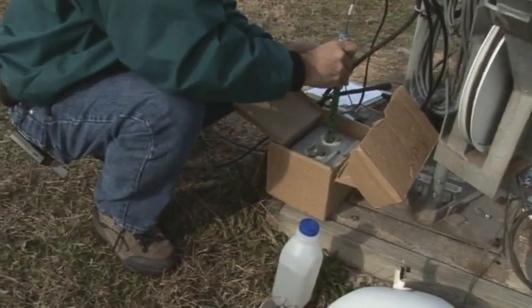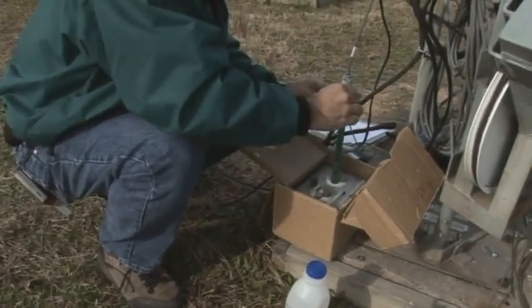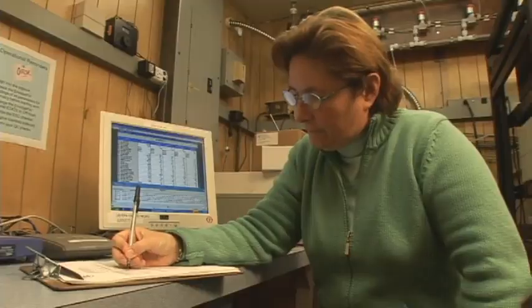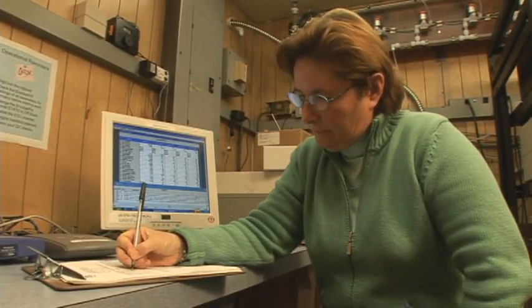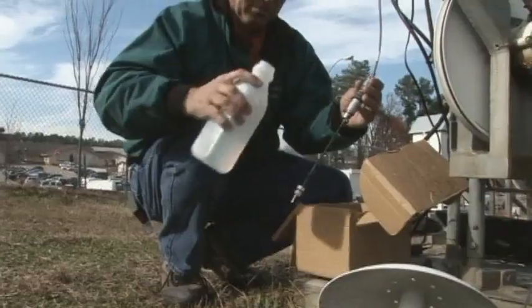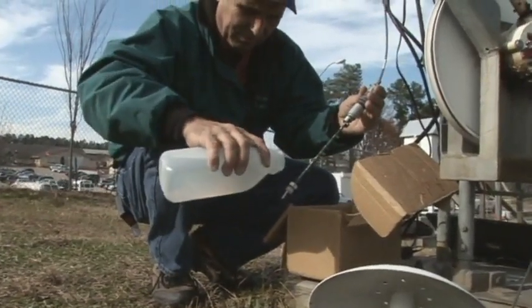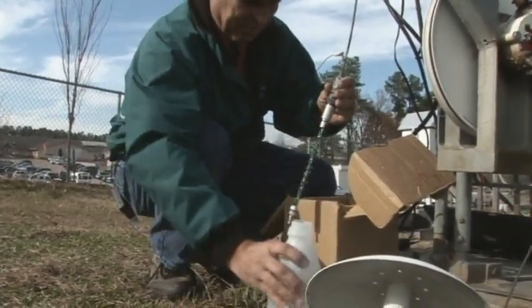Allow enough time for the sensor to stabilize. Usually several minutes are needed. Have the inside technician record the value from the DAS. Record this value on the calibration form. Once the system is stable, remove the probe and clean the solution from the probe.